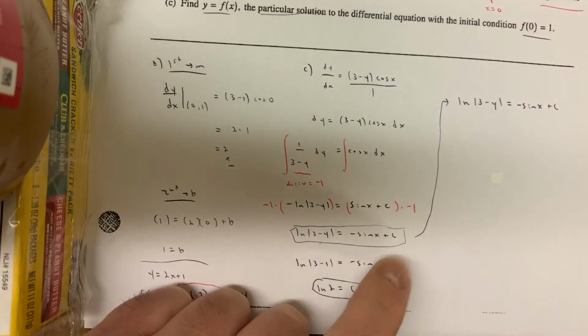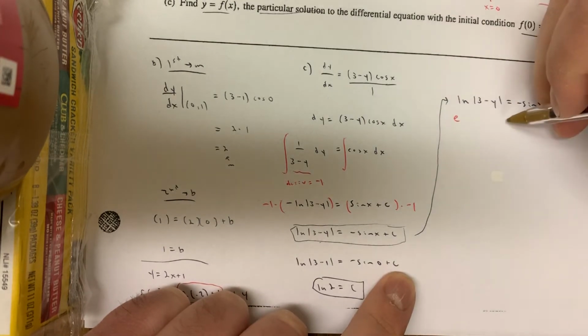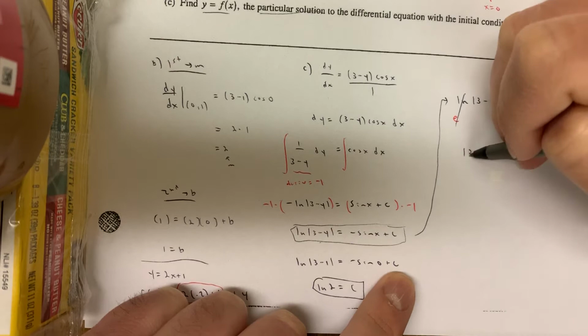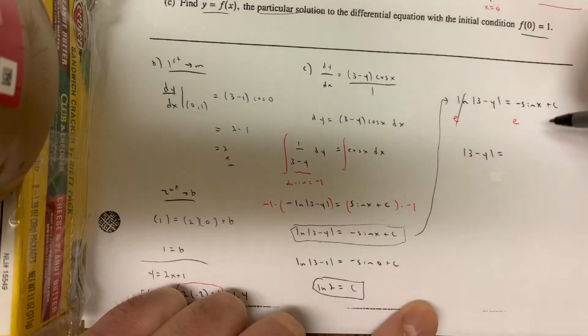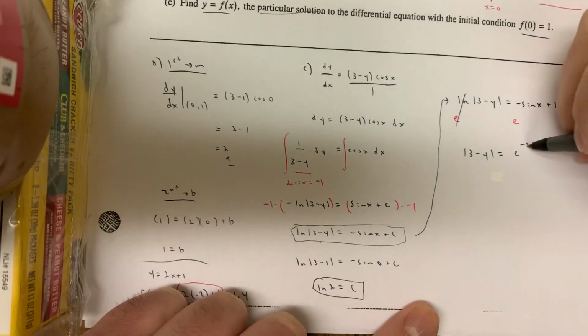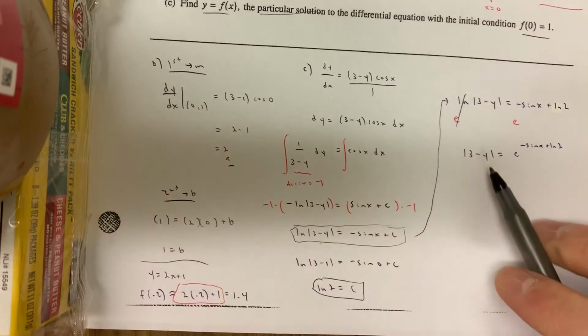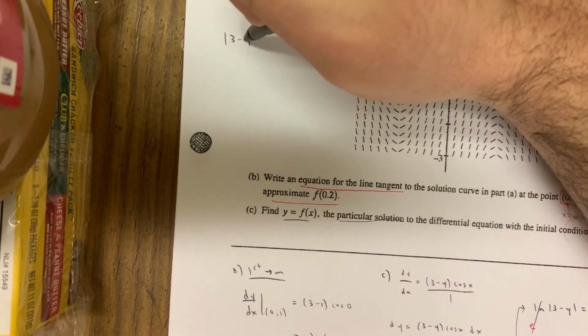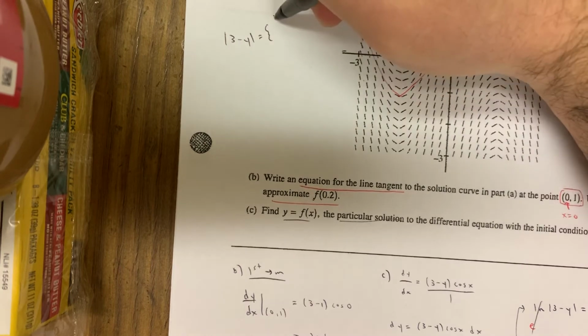Let's make both sides an argument of e. So we're going to e both sides. And you got to be real careful with the absolute value because we know you get absolute value quantity 3 minus y is equal to e to the negative sine x, why did I put plus c over here? Okay, remember I solved for what that was, ln 2. All right, so e to the negative sine x plus ln 2, that quantity. 3 minus y, the absolute value of that could equal two different things. The absolute value of 3 minus y could be equal to 3 minus y.